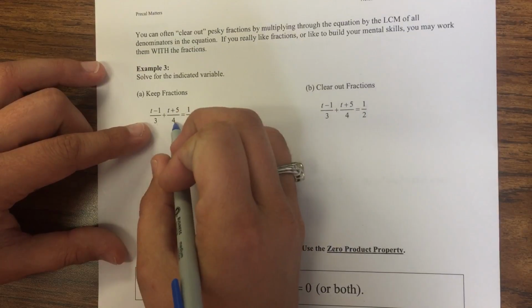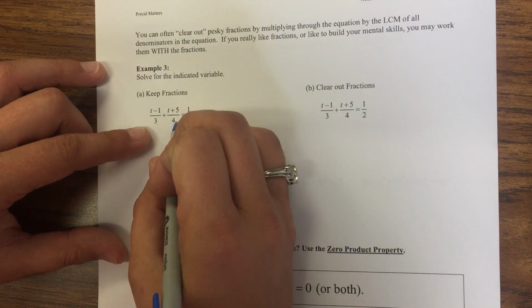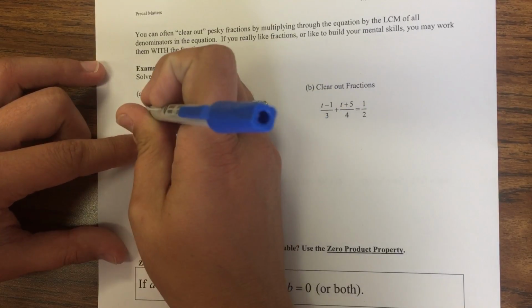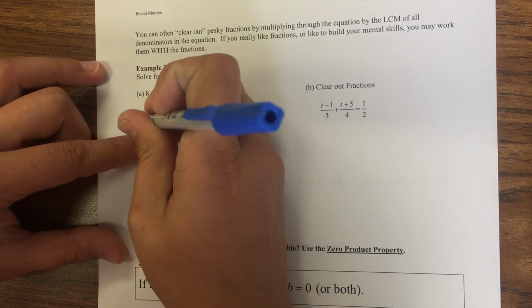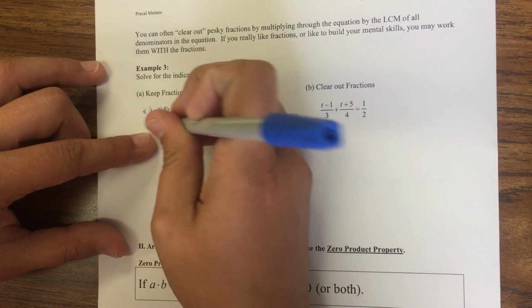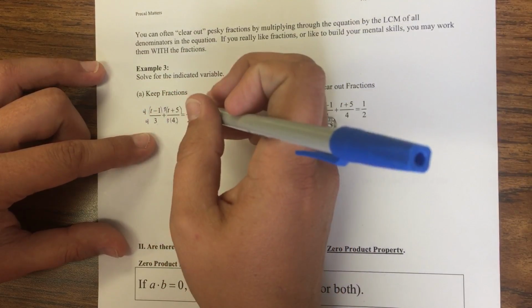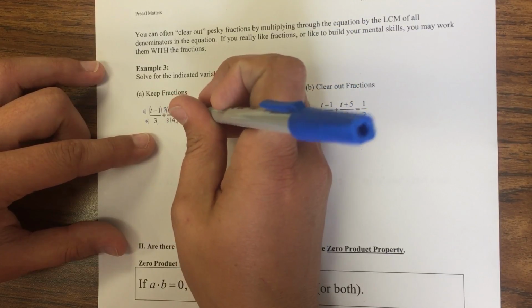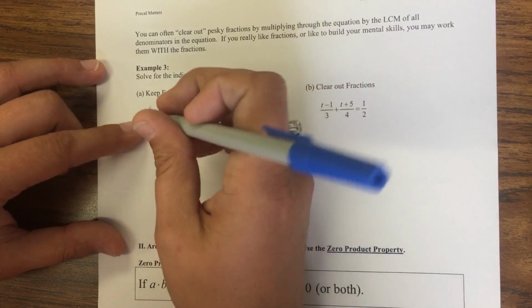So the common denominator between these two would be 12, right? So you would have to multiply this one's times 4. So you'd multiply the top by 4 and the bottom by 4. On this one, you'd multiply the top by 3 and the bottom by 3. And let's go ahead and make this denominator the same as well. So let's multiply the top by 6 and the bottom by 6.